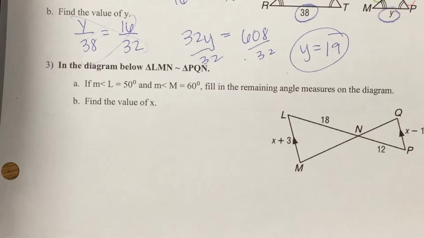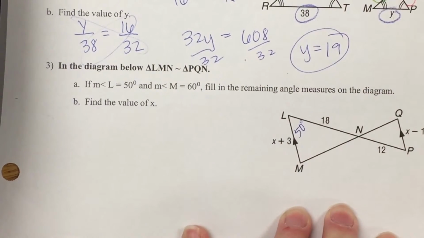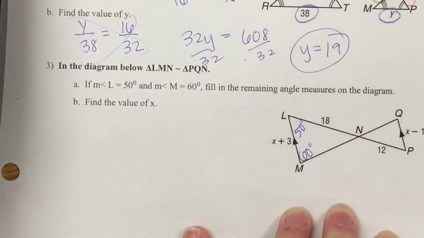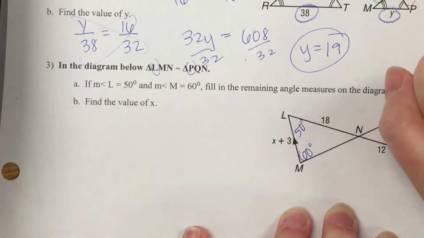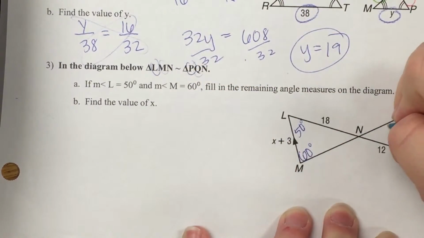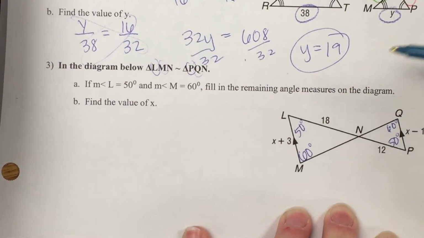Okay, number 3. So first thing, angle measures. If measure of angle L equals 50 degrees, let's label that. You're writing this down. If measure of angle M equals 60 degrees, we're going to fill in the rest of the angle measures. So just like we did in number 1, I can see that L corresponds to P, so P has to be 50, and M corresponds to Q, so Q has to be 60. And again, those are angles in a triangle. They have to add to 180.